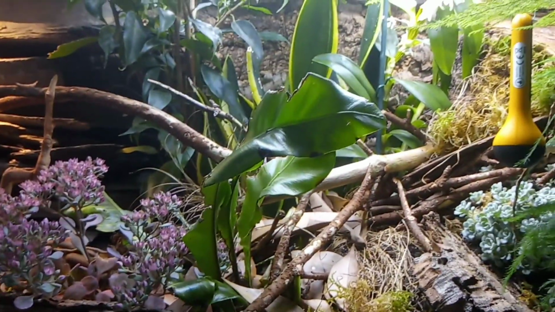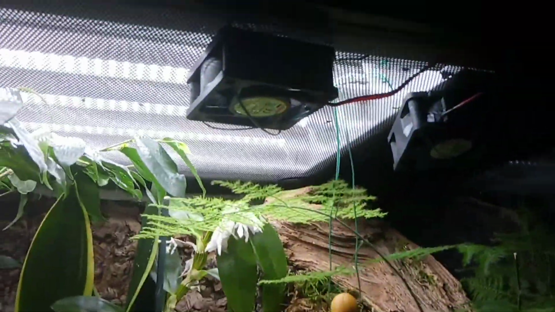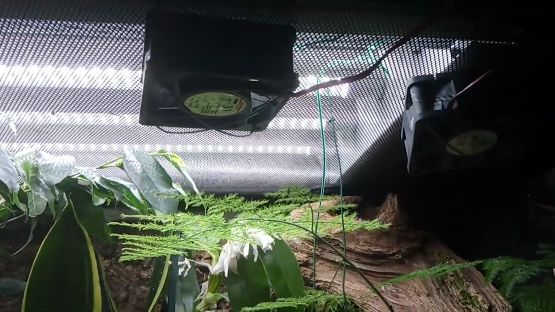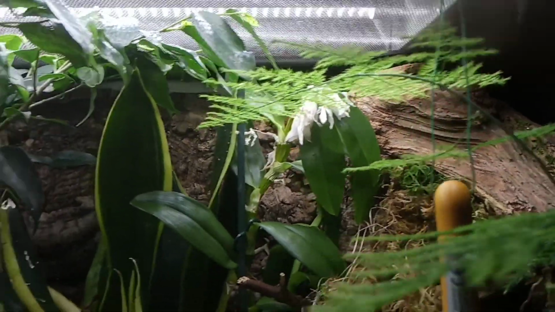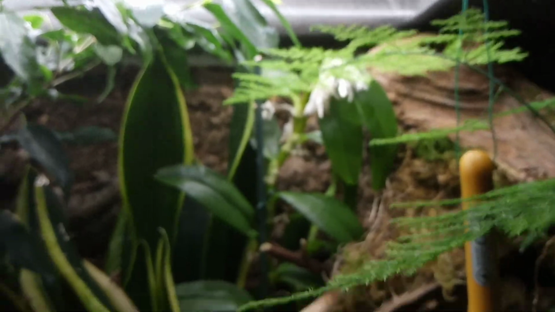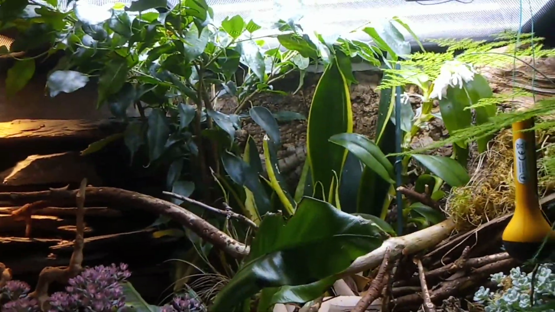The time of day. If we look at the weather outside, it will influence the room temperature, and that also affects the temperature and humidity inside a terrarium like this. There are also fans installed, which are currently on. You can see the little flickering of the leaves. Then the ventilation: the mesh lid, the extra ventilation provided by the fans, the air movement, air going in and air getting sucked out, that also will affect temperature and humidity.